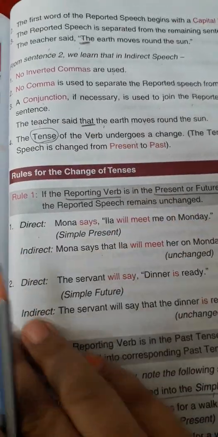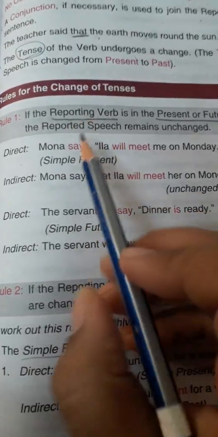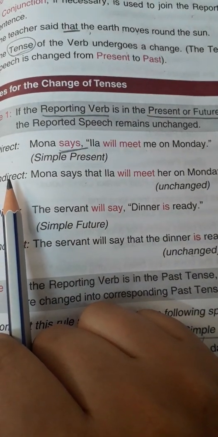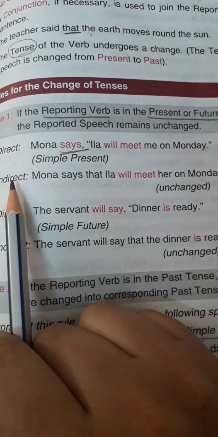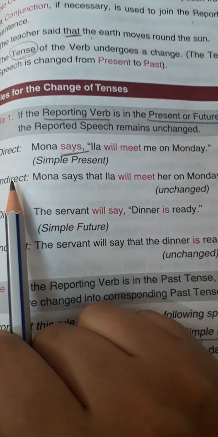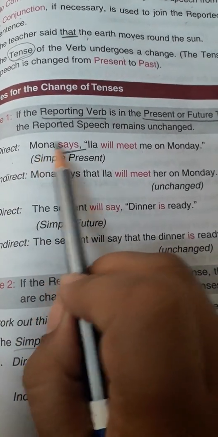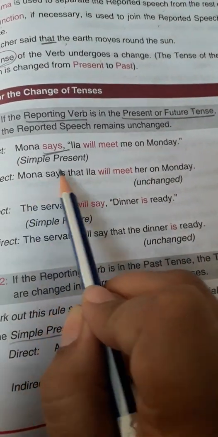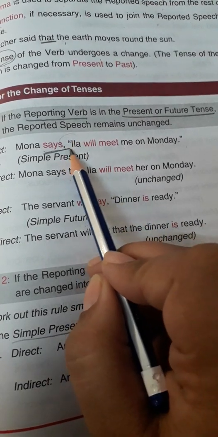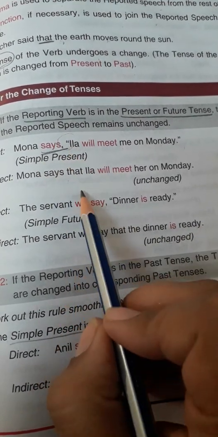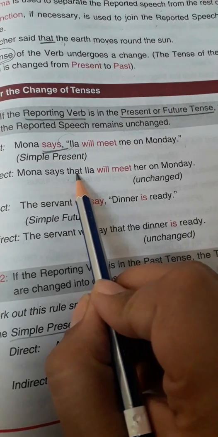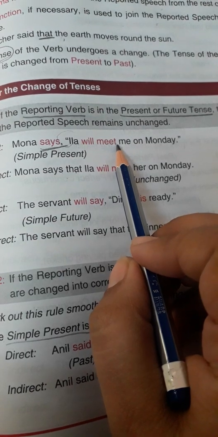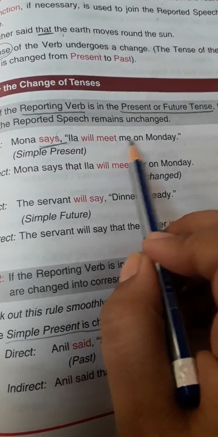Now first, if your reporting verb is in simple present tense or simple future tense, it will remain unchanged. For example, Mona says, "Ela will meet me on Monday." It will be written as: Mona says that Ela will meet her on Monday. In place of the inverted comma and comma, we will use the conjunction, that is, "that."